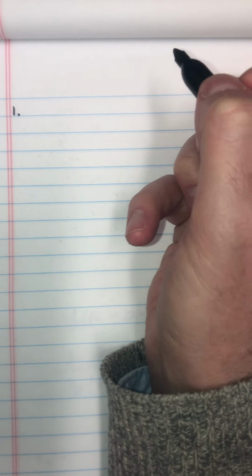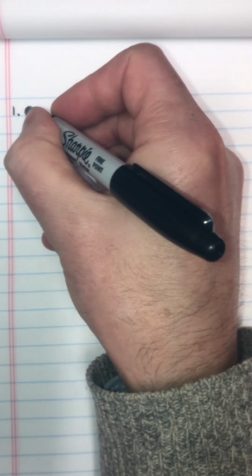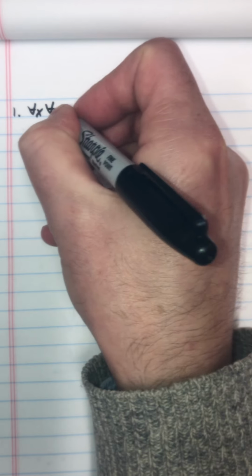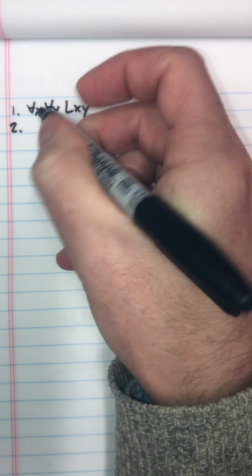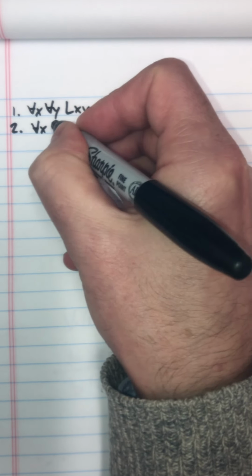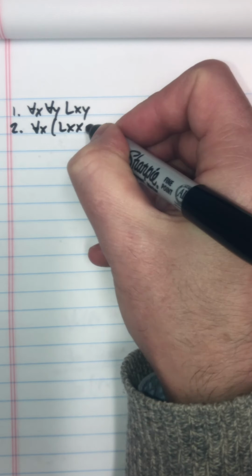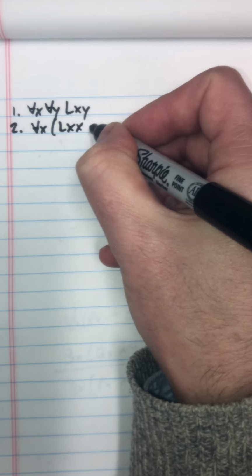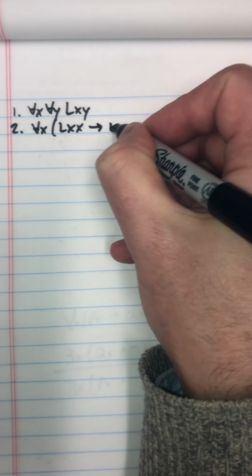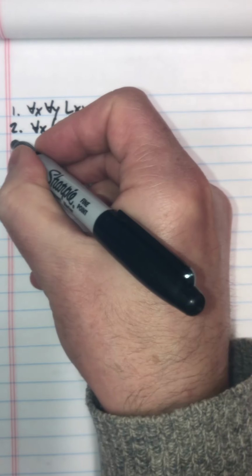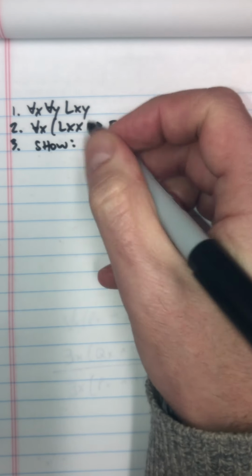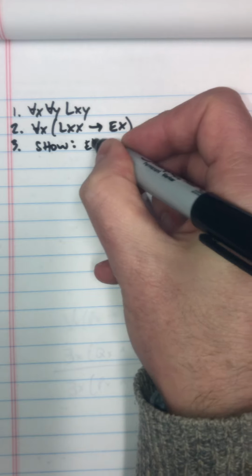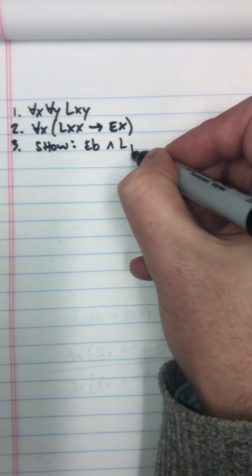Okay, so for this example, the third example, we've got a couple of premises. So for all x and all y, Lxy. Then we've got premise 2, for all x, if Lxx, so if x bears the L relation to itself, then Ex. And we're going to try to show that Eb and Ljb.